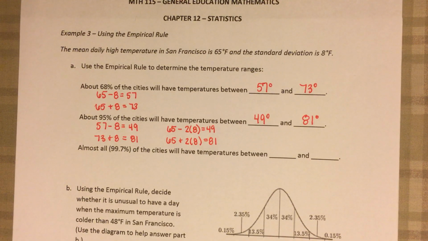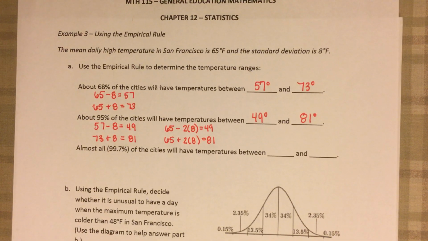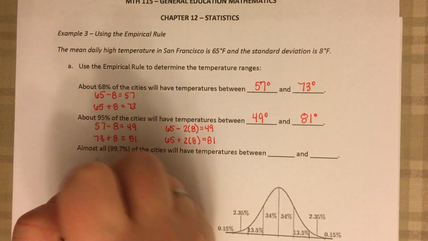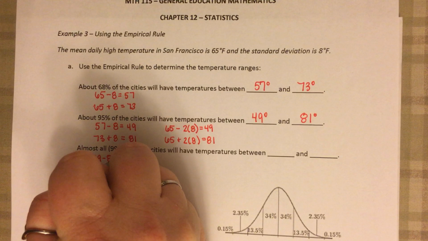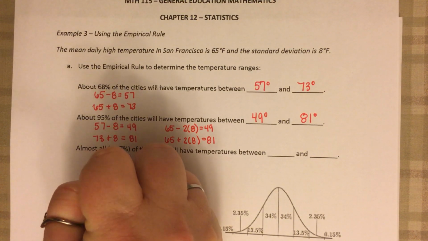Then we're going to move out to 3 standard deviations. We are going to take, again, our answers from this last one. 49 minus 8 is going to give us 41.